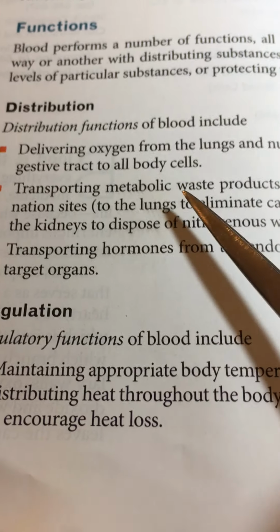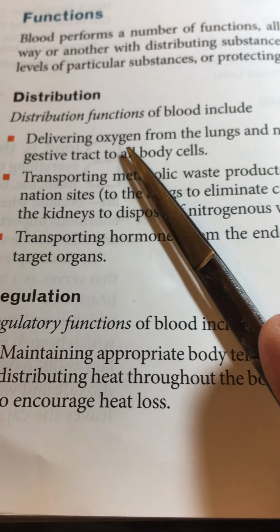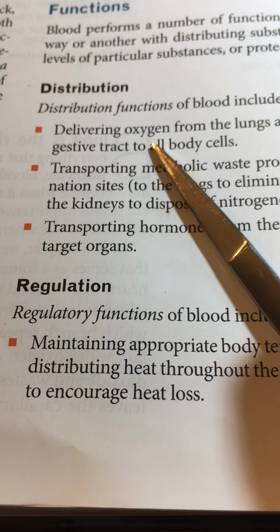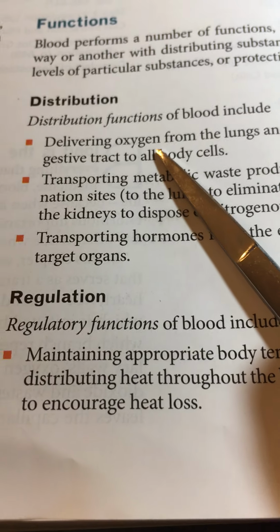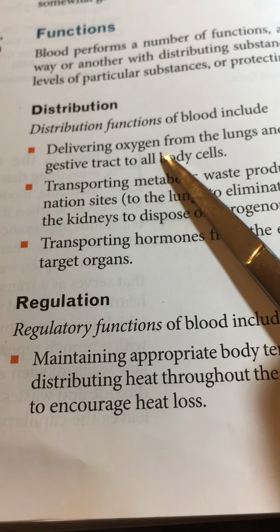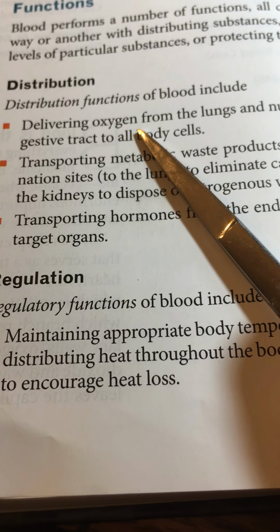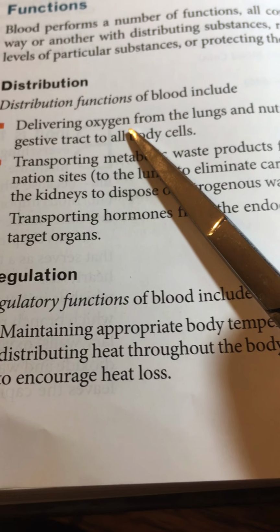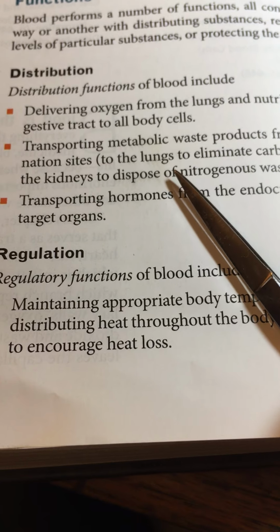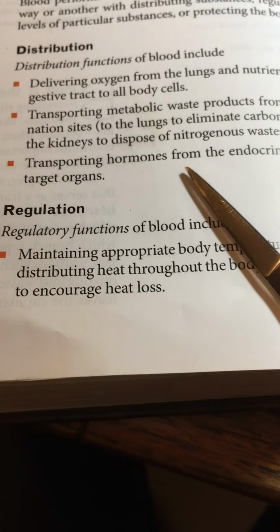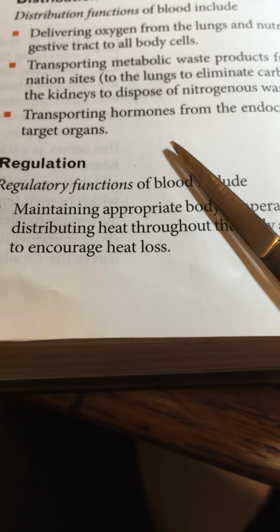So distribution, of course, includes delivering oxygen, which is unique to the blood because, although oxygen does pass through the skin and the eyes and directly oxygenates certain tissues close to the surface, for the most part we're doing oxygen distribution through the arterial blood supply. We're also delivering food nutrients that way, and then ultimately transporting waste products away from cells after they've done their metabolism.